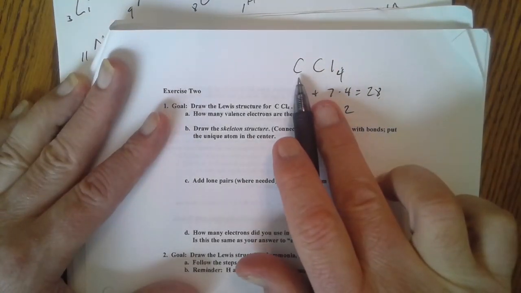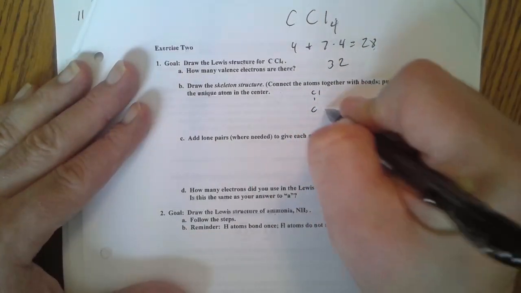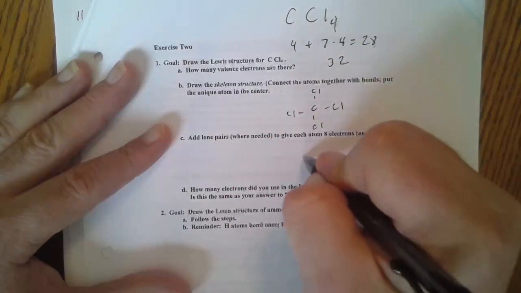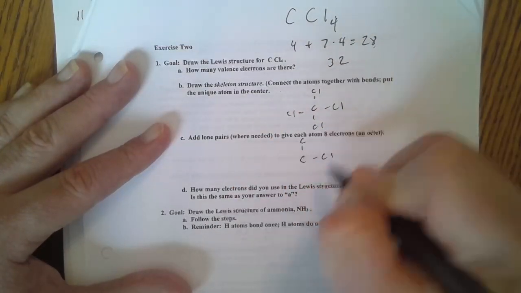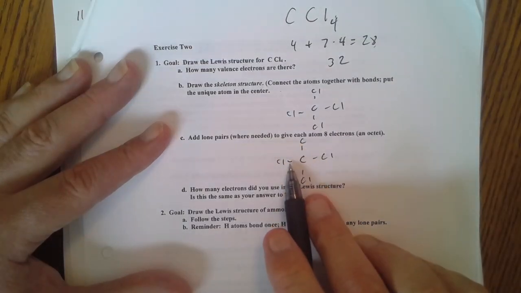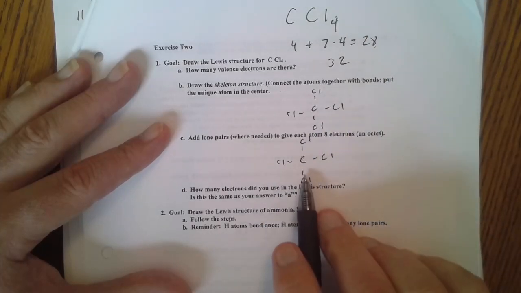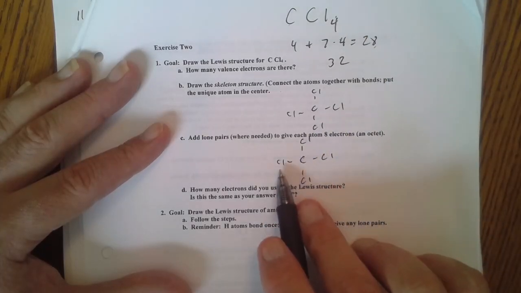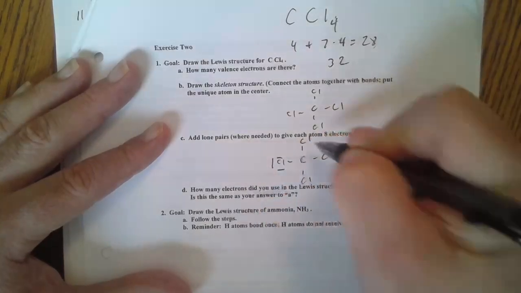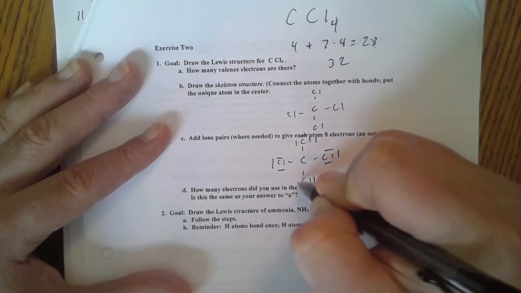Carbon is the only thing that's by itself. The skeleton structure for this would just be this. It's a very simple structure. And then we're going to put the lone pairs on everything. Well, remember, carbon brought 1, 2, 3, 4 to the party. Each of these chlorines brought 7: 1, and then 6 for each one, right? So 1 and 6, 1 and 6, 1 and 6, 1 and 6.